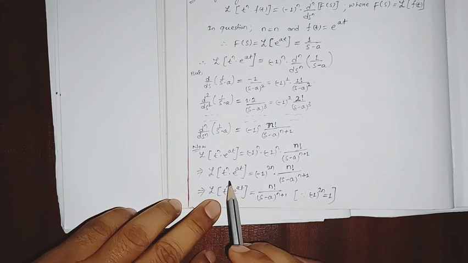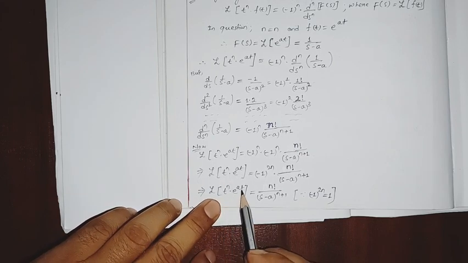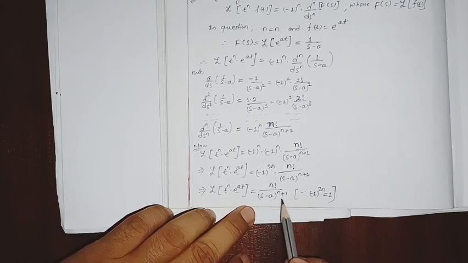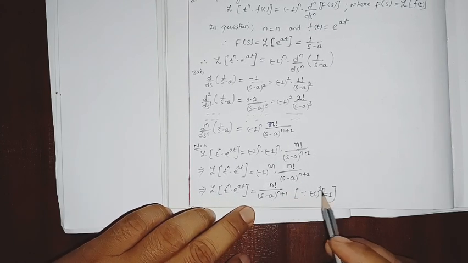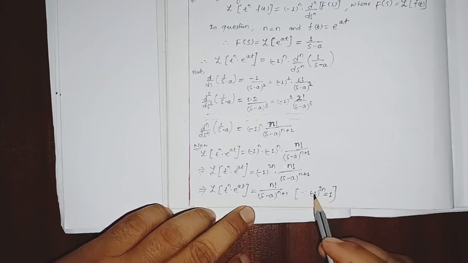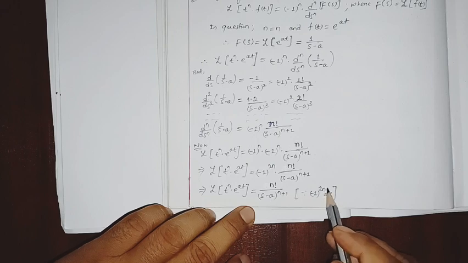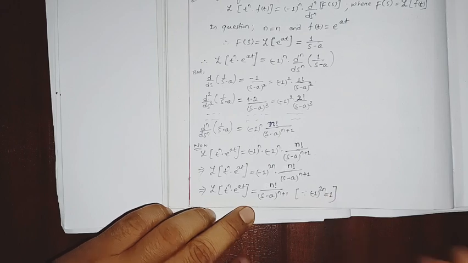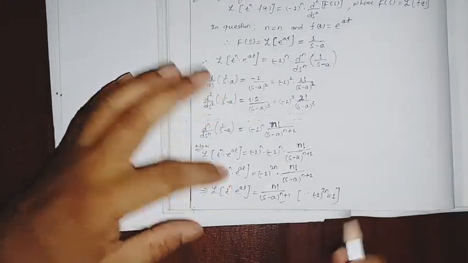That implies the Laplace transform of t to the n into e to the at will be equal to n factorial by (s minus a) to the power n plus 1, because (minus 1) to the power 2n will always be 1. Minus 1 to the power 2n means it will always be even, so minus 1 to the power of any even number will be 1. So this will be the answer.